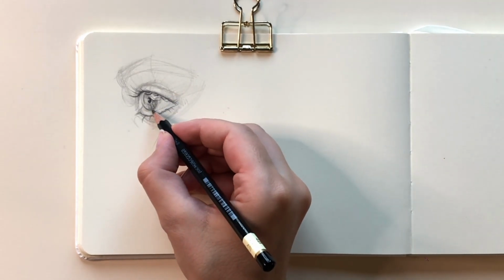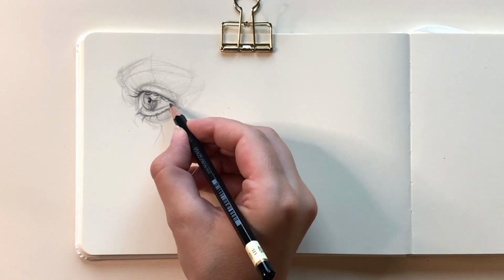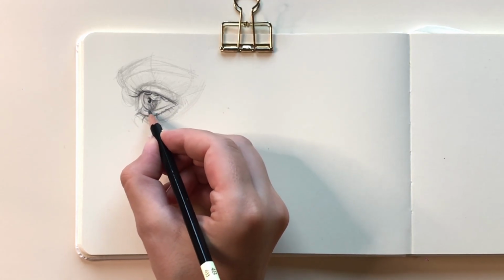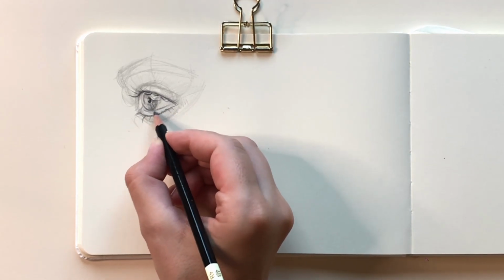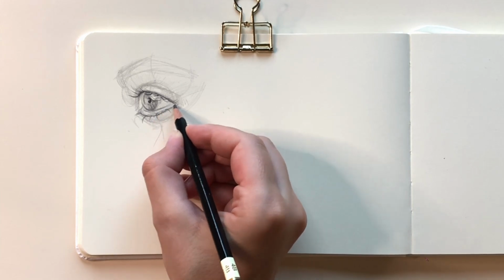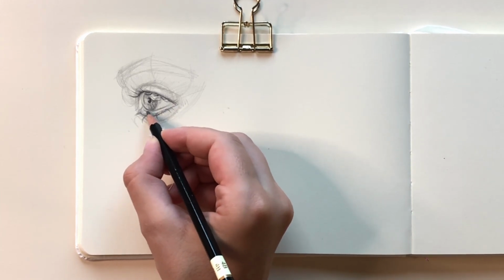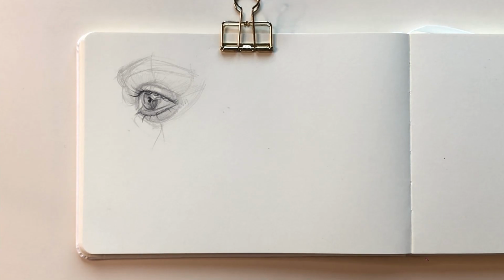Also remember that the white part of the eyeball isn't completely white in real life, so add a bit of shading there too.